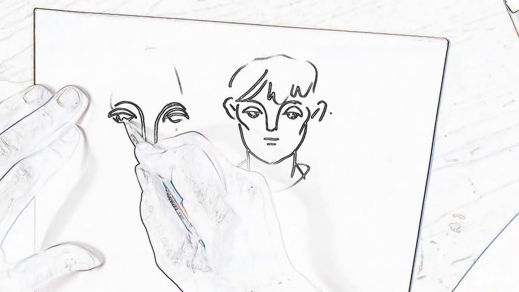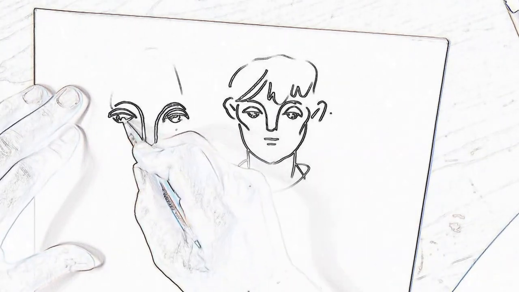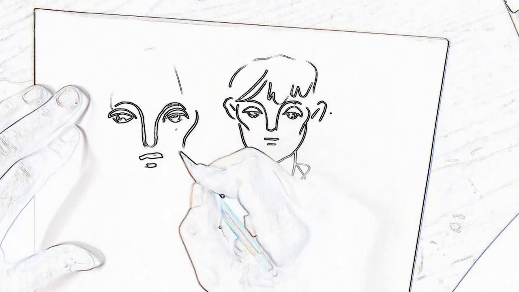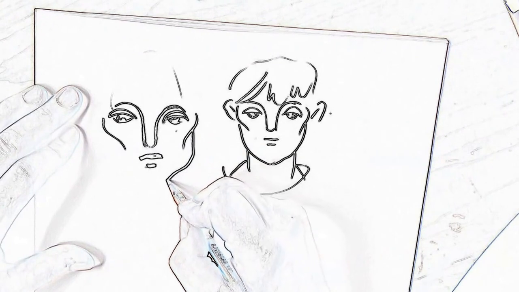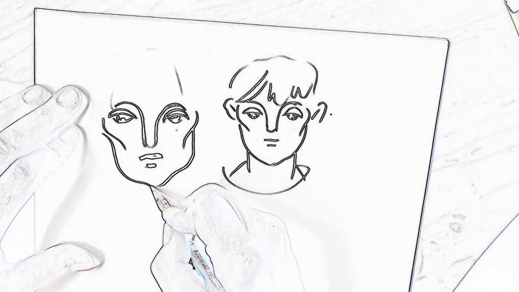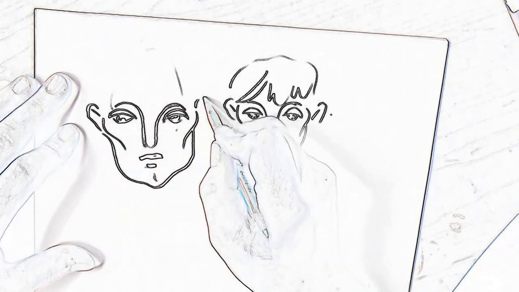And just suggest the iris with a reflection. The cheeky cheek line is always good. I like the cheeky cheek line, I call it. Then the jaw line comes in, and the jaw line comes with a nice S. Little cleft you want the chin, and then you can put the ear in. You can suggest the ear.